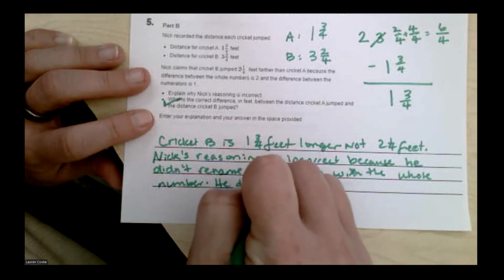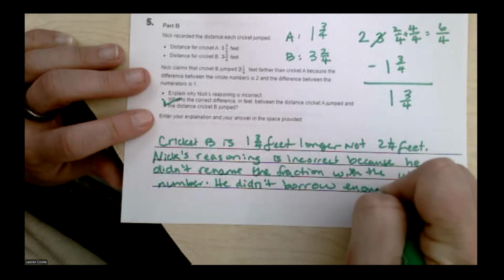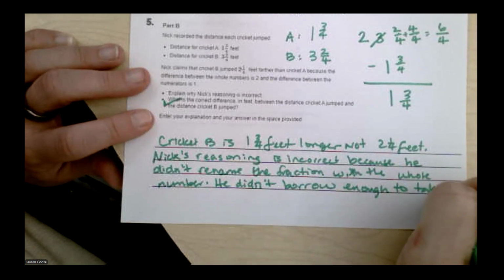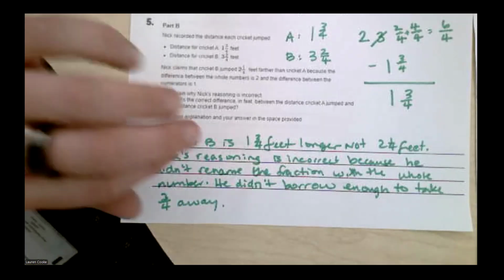He didn't borrow enough to take 3/4 away. Okay, that's it. That's how I was explaining it. But notice that I'm answering both of the questions.